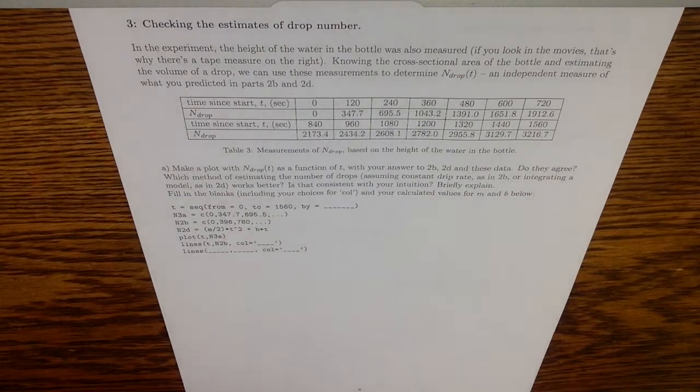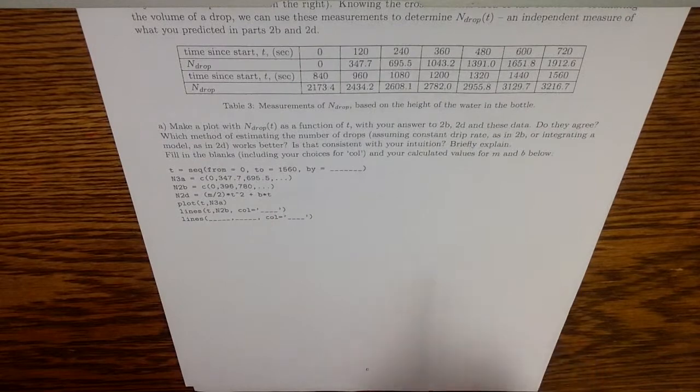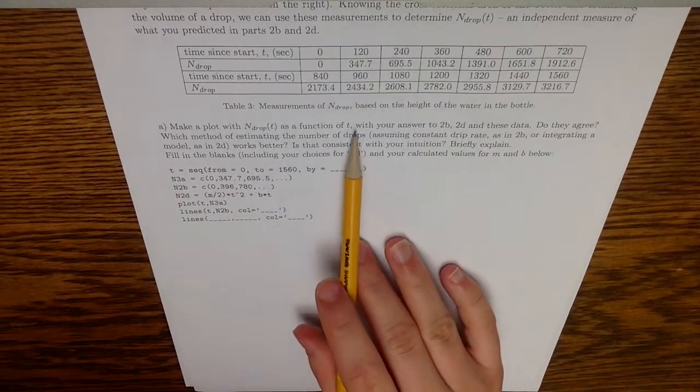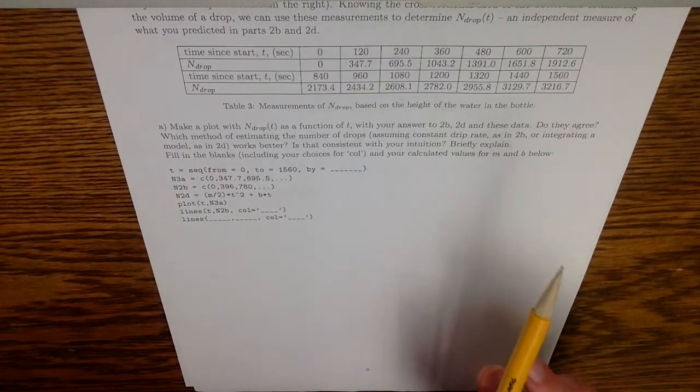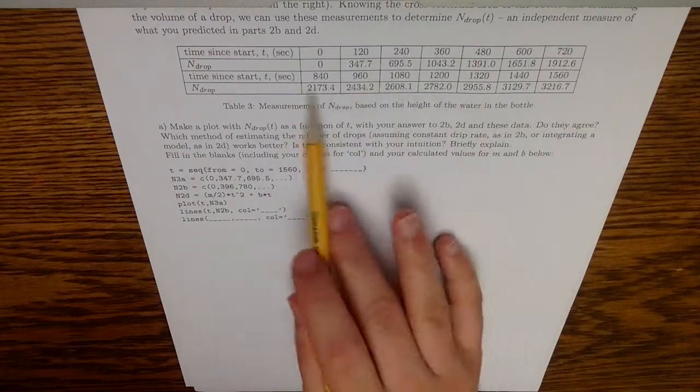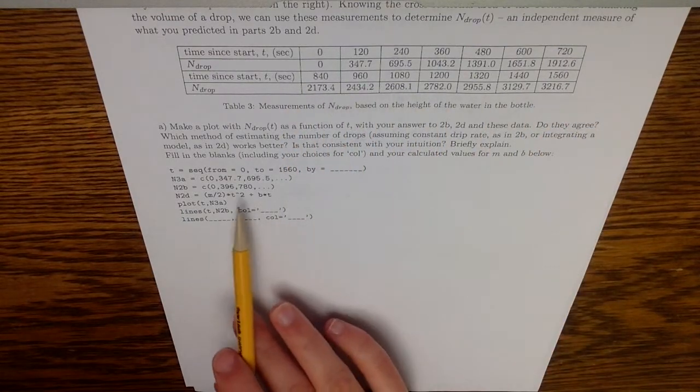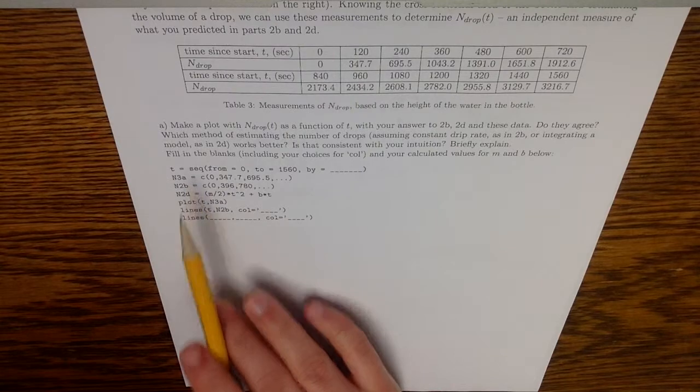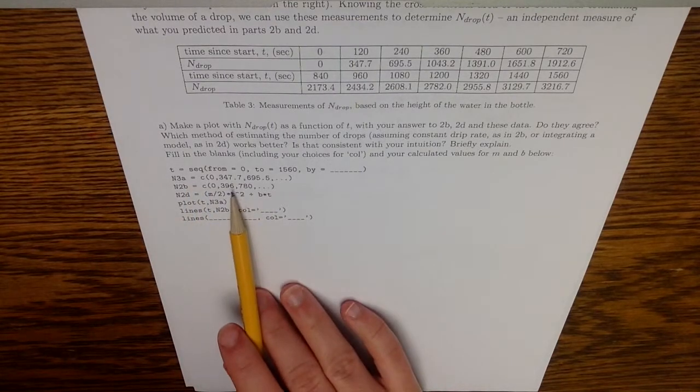Now we need to make a plot of n drop of t as a function of time. We're going to plot the data given here, our estimate from the first problem, and our estimate from the integral in the second problem.